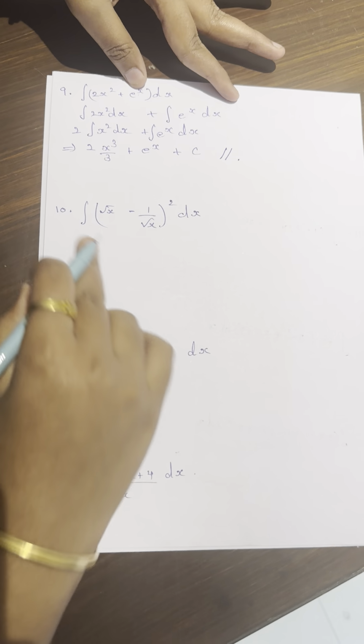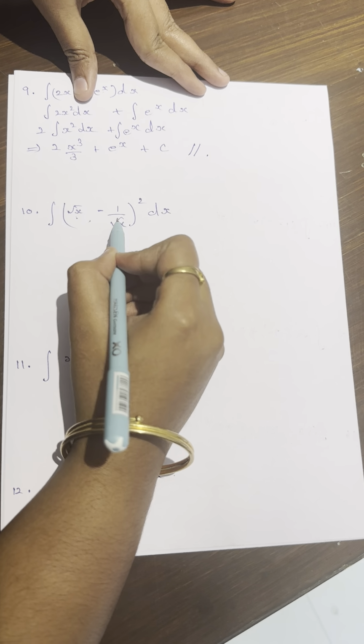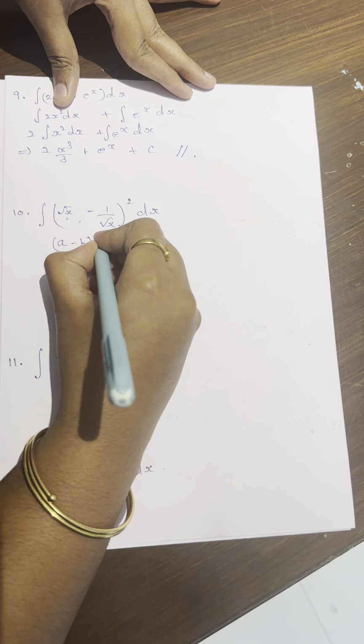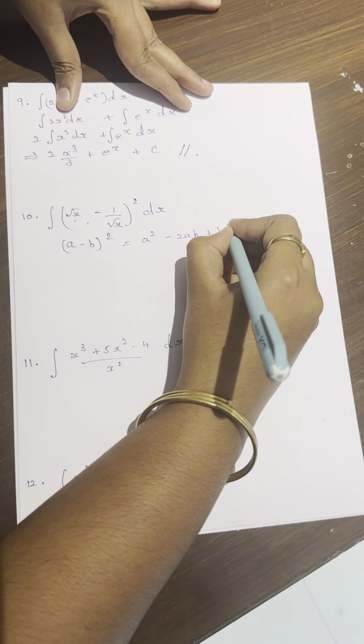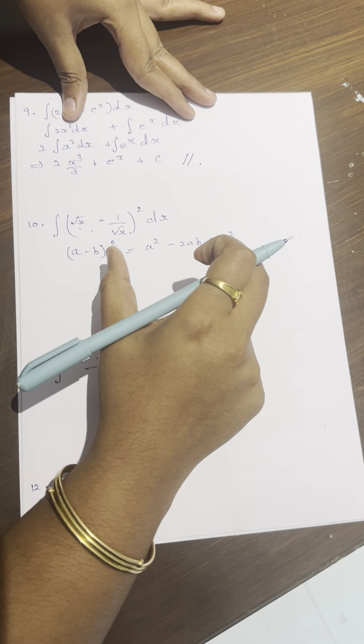So we are going to move to our 10th question. Here the question is in the form of a minus b the whole square. So we know the formula, a minus b the whole square is equal to a square minus 2ab plus b square. So first you convert the polynomial equation in the form of an algebraic equation.